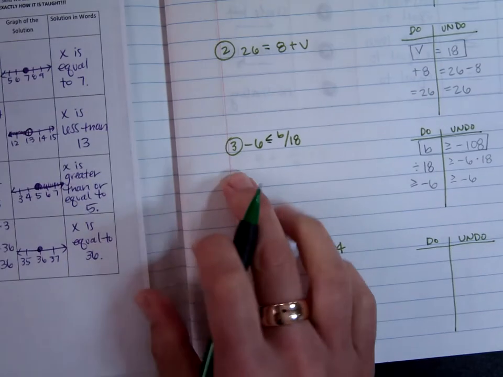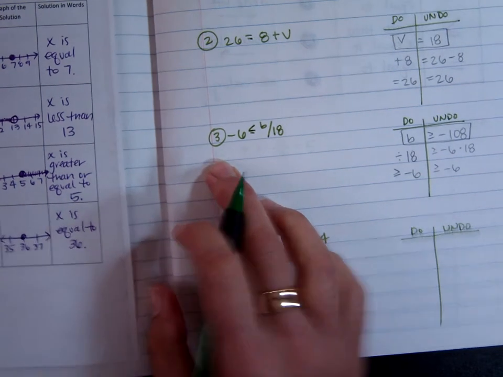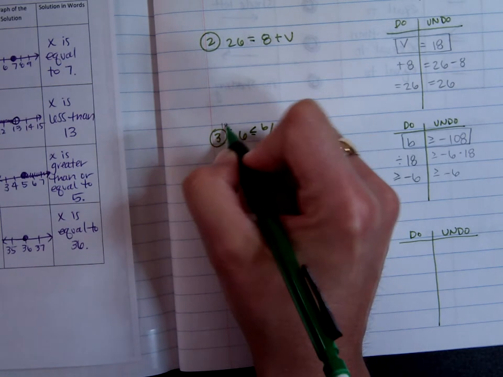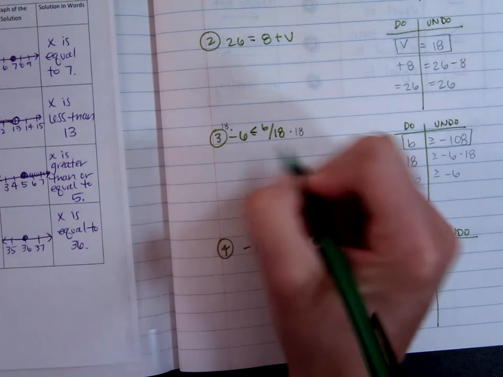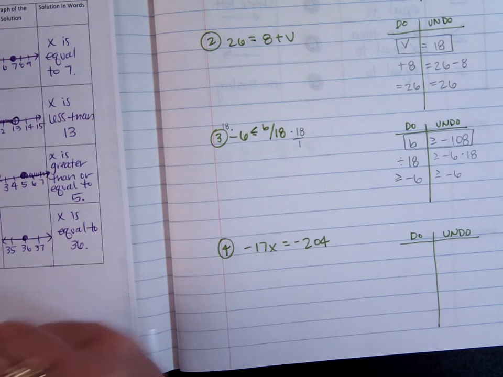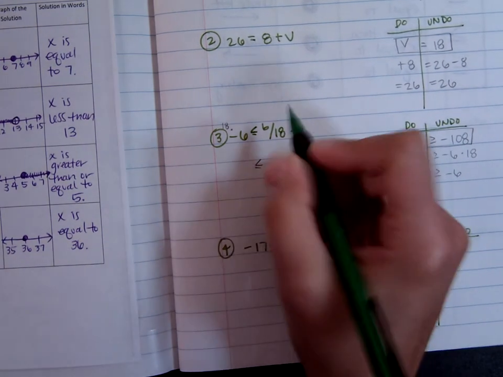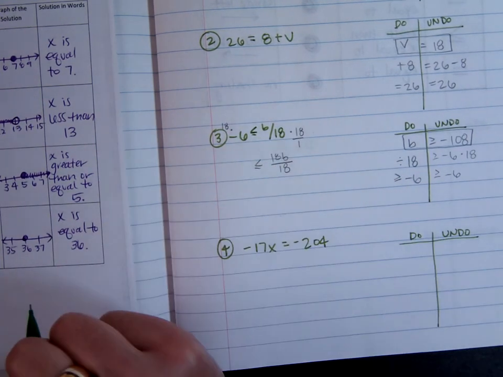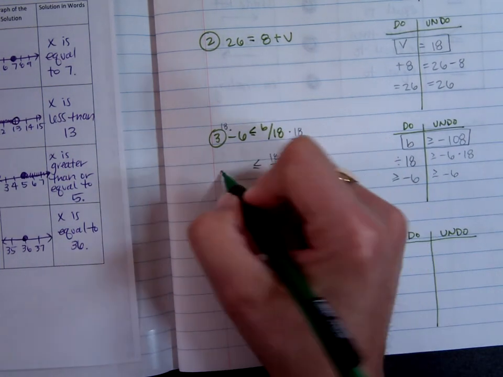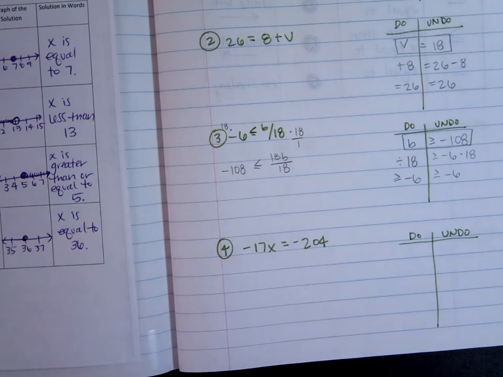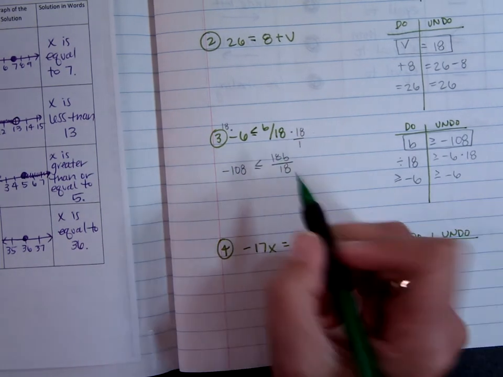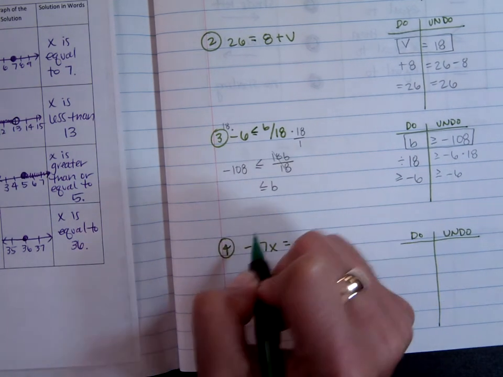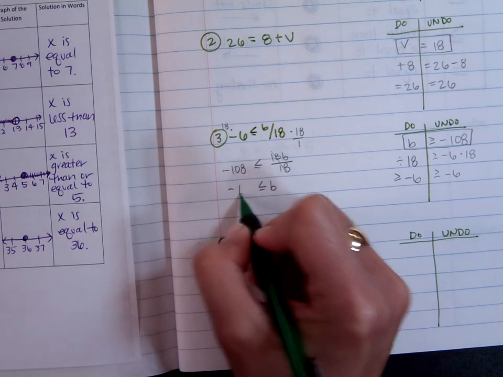Okay, if you do that one the old-fashioned way, here you would multiply both sides by 18. Over here we got to put the 18 over 1. So we would have 18b over 18. And on the other side we would still have the 18 times negative 6, which is negative 108. 18 divided by 18, those divide out. So we would get b on the right side and negative 108.